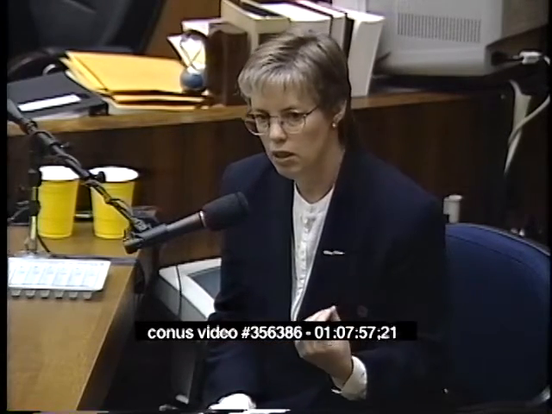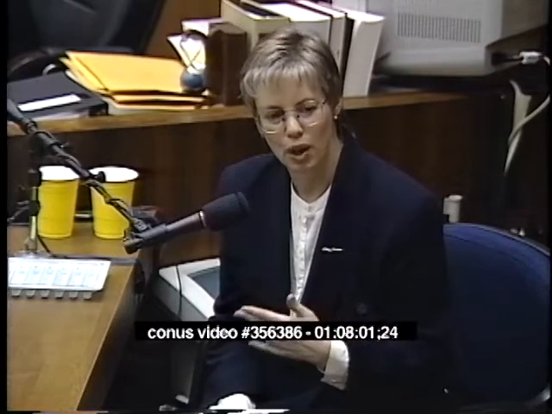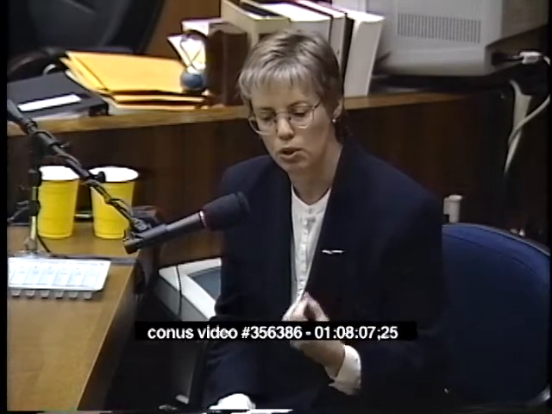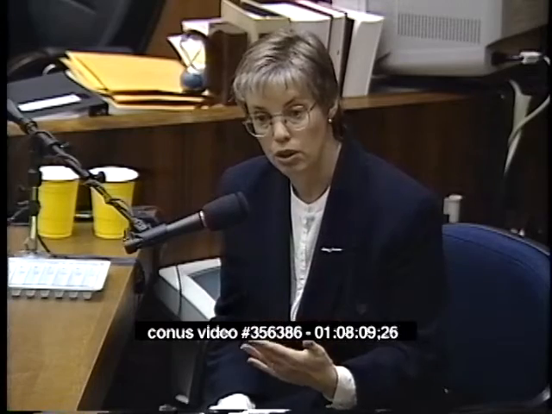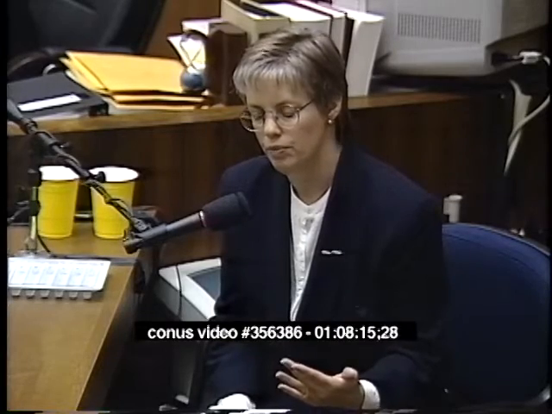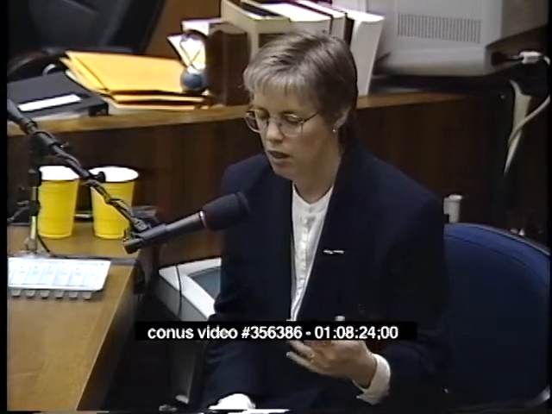The RFLP test has the big advantage in that it's very discriminating from one person to the next. There's so much variation in the population that each time you look at another genetic locus or genetic location with RFLP, you're getting a lot of information. That is, you can discriminate one person from the next with a high level of discrimination.